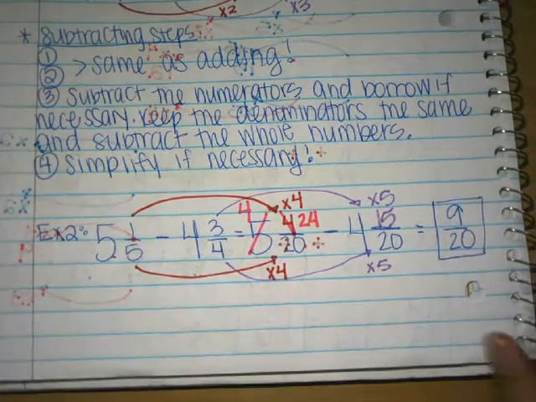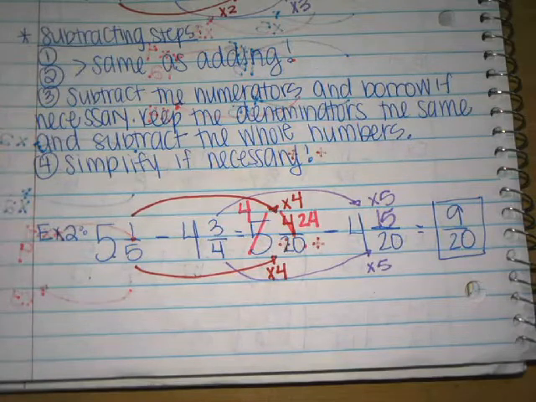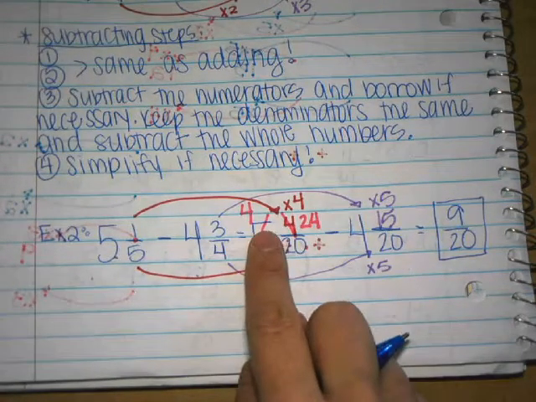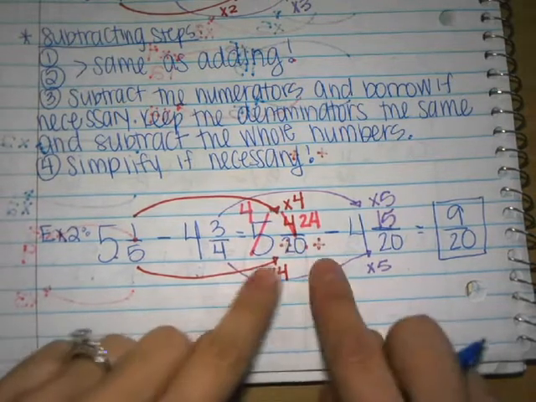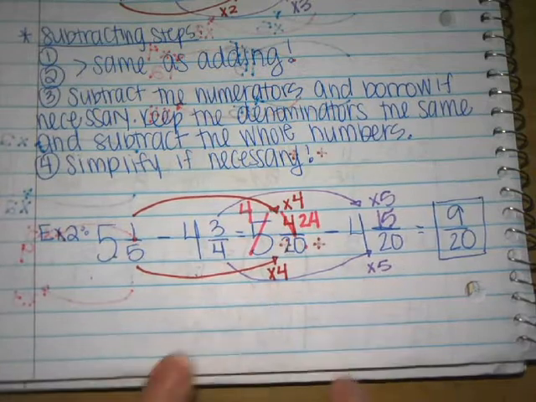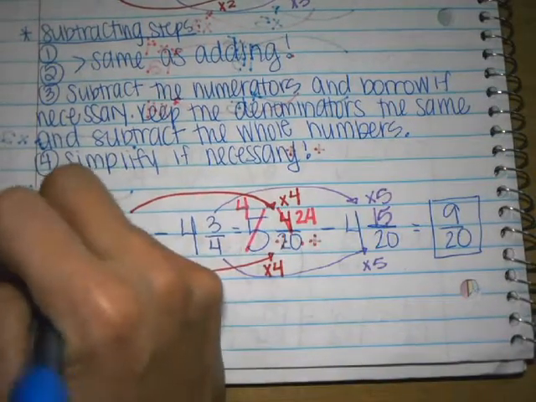All right, let's say borrowing confuses you and you don't get it. What can you do? Okay, so once you get a common denominator, instead of borrowing, change them to a mixed number. So let's write that down.